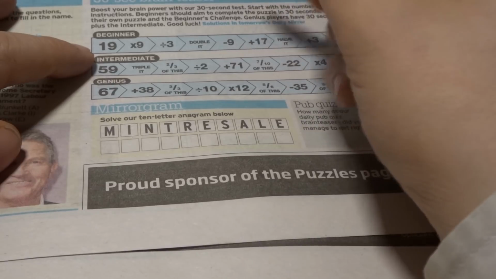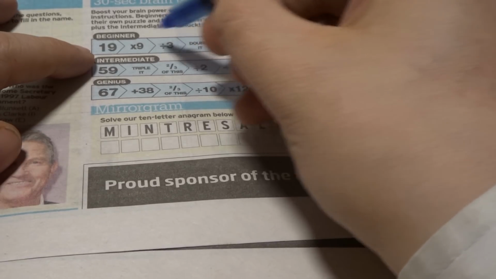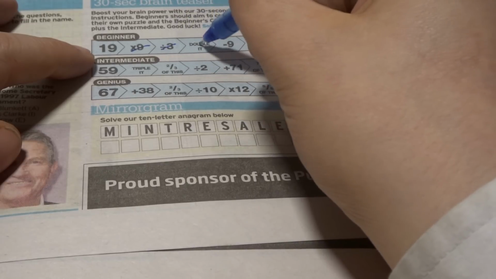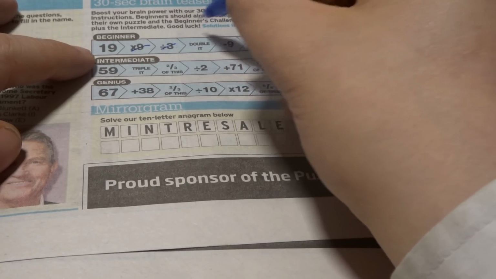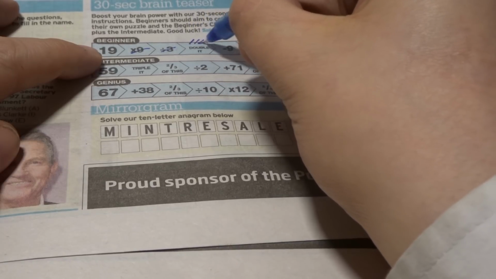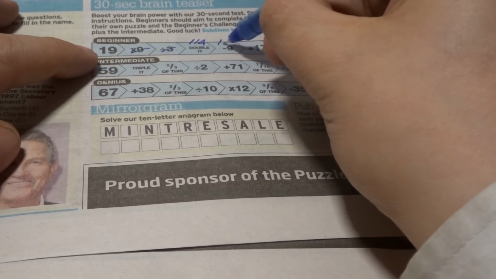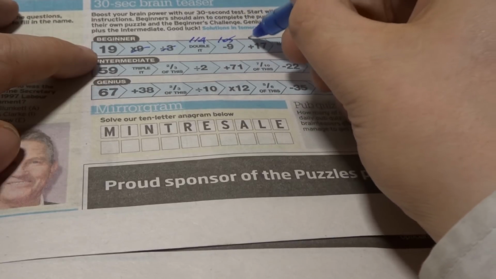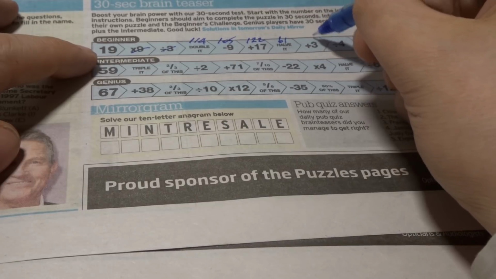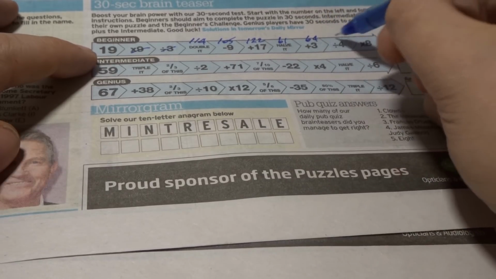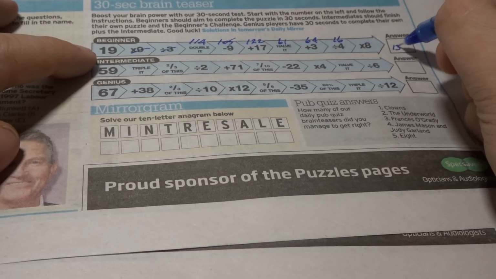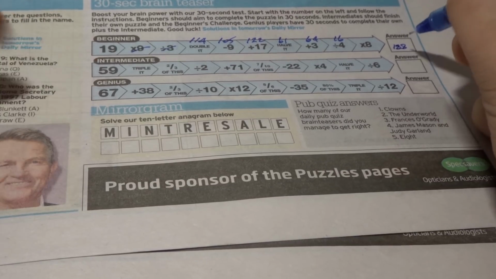19 times 9, and then divided by 3, so that's times 3, and double that is times 6. So 19 is going to be 114. Take away 9 is 105. Plus 17 is 122. Half of that is 61. Plus 3 is 64. Divided by 4 is 16. Times 8 is 130. No, it's not. It's 128.